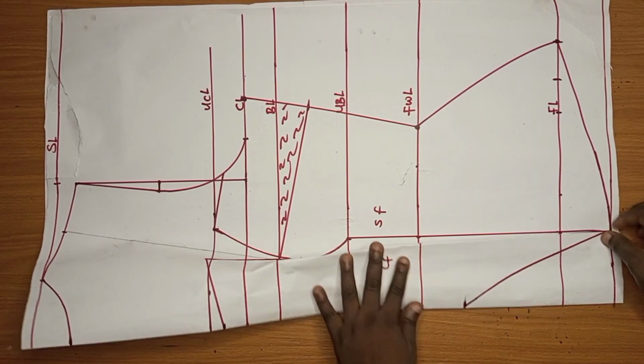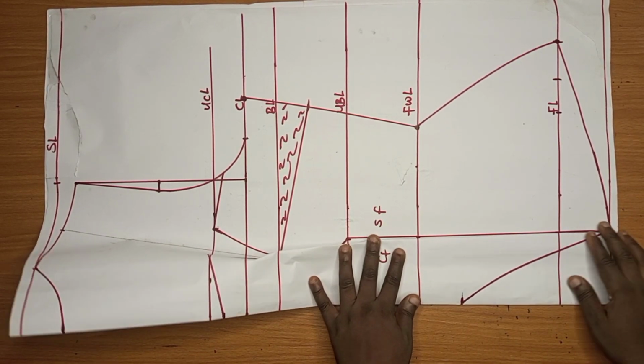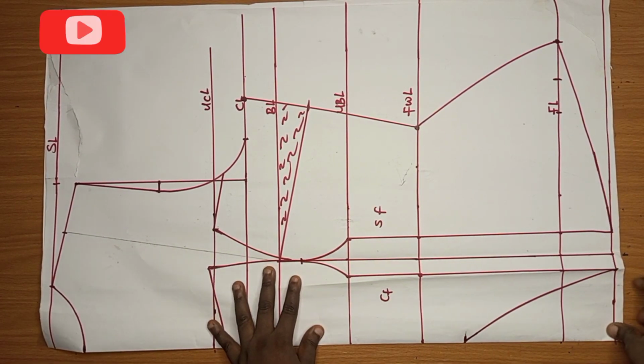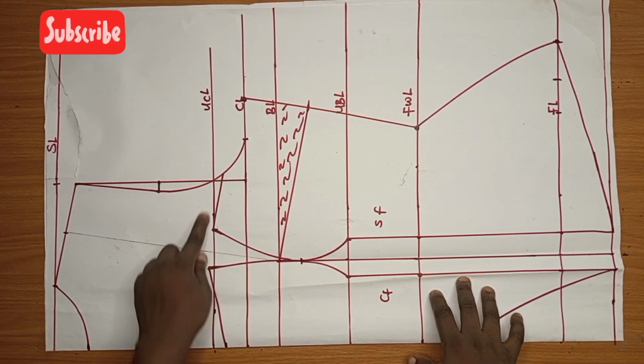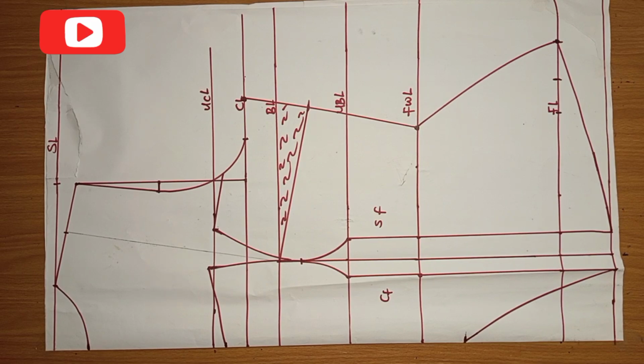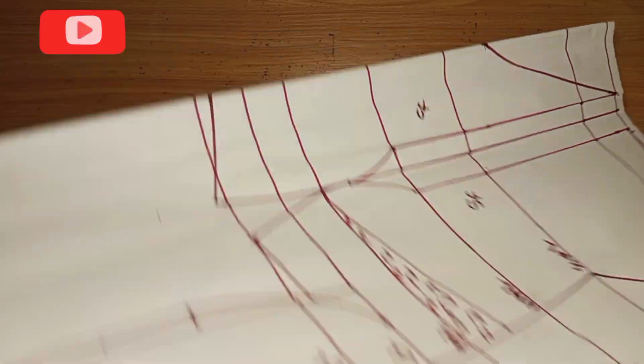Next thing I will do is to transfer whatever design, whatever pattern that I have here, to the other side as well, okay? Now I'll go ahead and do that. So after doing that, this is what I have.